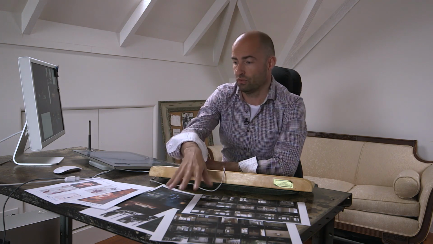Profoto with different harder shapers for this. Maybe a broader source for the main person, but smaller sources will be the key to create pools and pockets and sort of a cinematic feel to it. We'll talk more about that when we get to location.